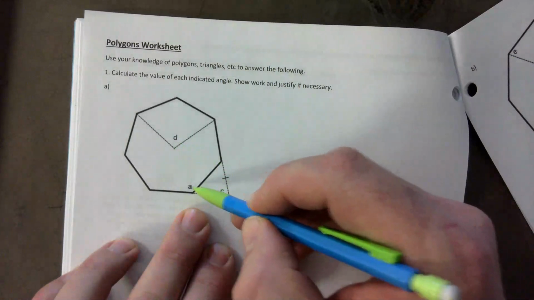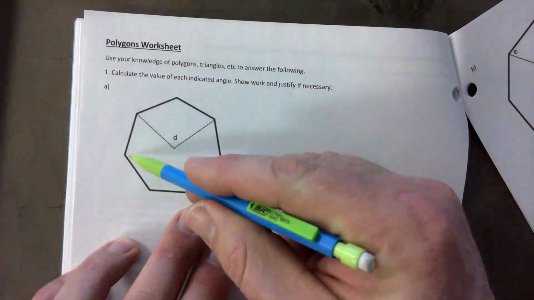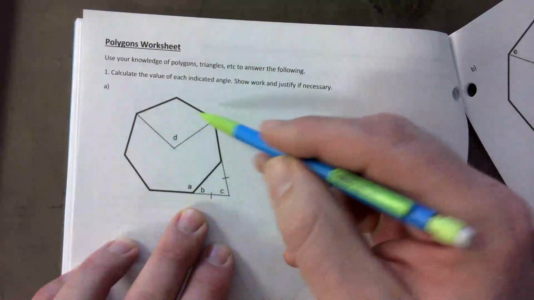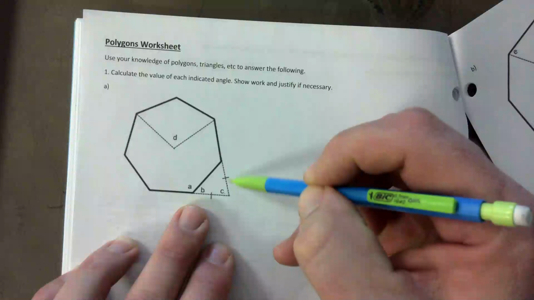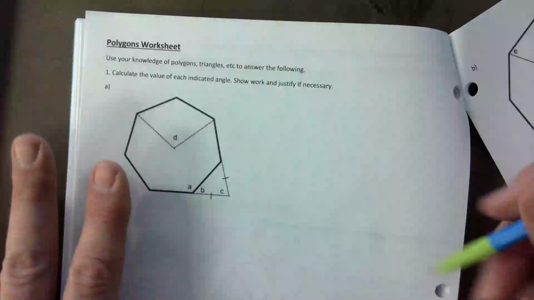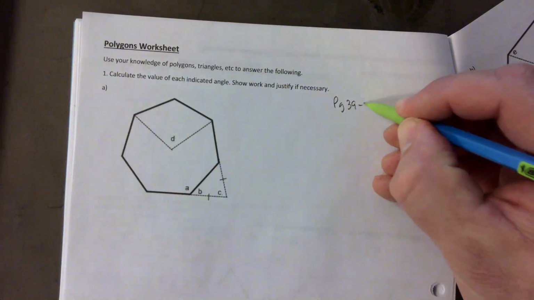I want you to find A, B, C, and D. And remember, there's the solid bold line that shows clearly what we're starting with, a polygon. And then we've got a triangle coming out of it, okay? So try that one. If you're confident that you got that one right, you can do 40 as well, okay? 39 to 40 for now.